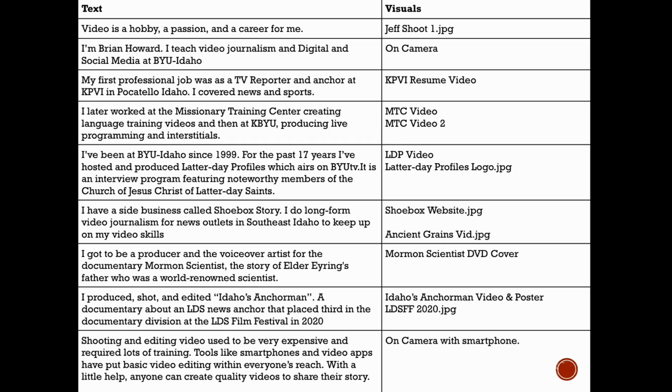So here's one that I made, and I'll show you the finished product at the end. So over on the left is what I read, and over on the right, when I edit this together, I know what visuals, photos, and video that I'm going to put into it. You notice the first part talks about video as a hobby, and there's a picture. On the next one, you see I'm going to be on camera. So every time it's just going to be me on camera, I put on camera, and every time that I'm speaking, but you're going to see some sort of video or photo, then I put that there on the right-hand side.